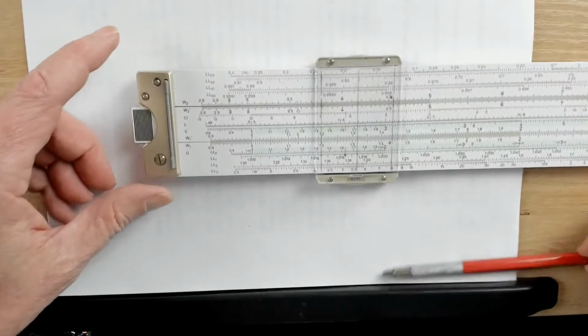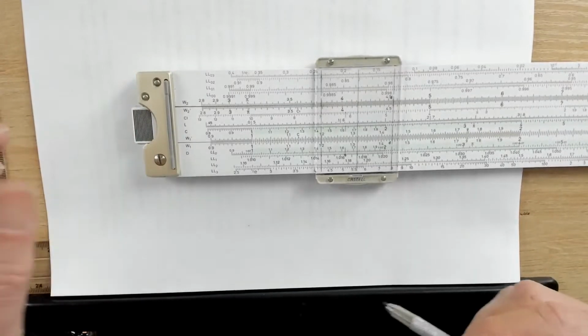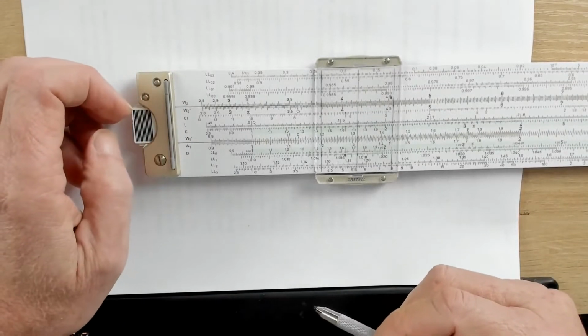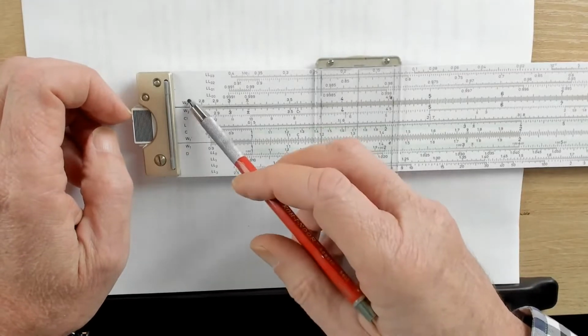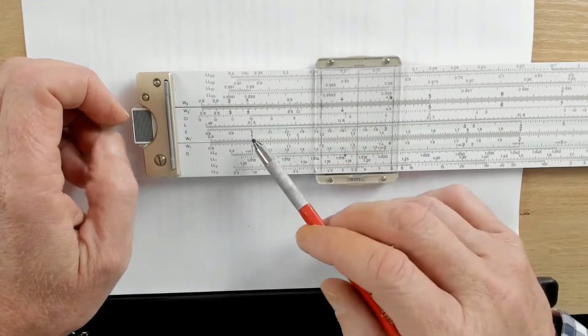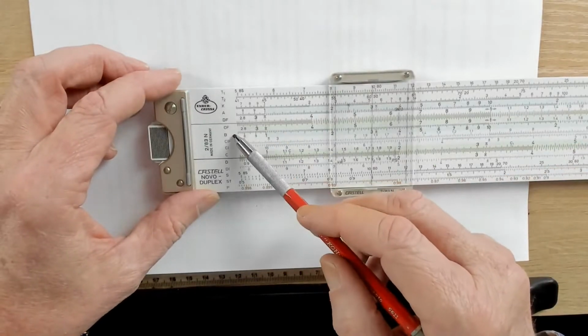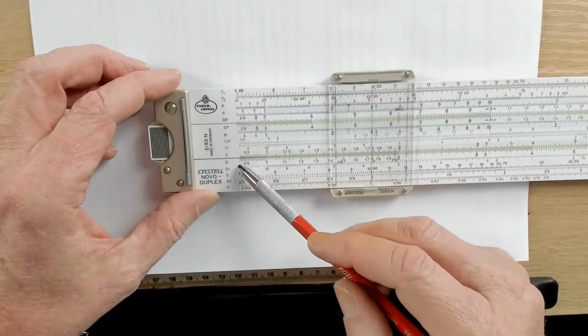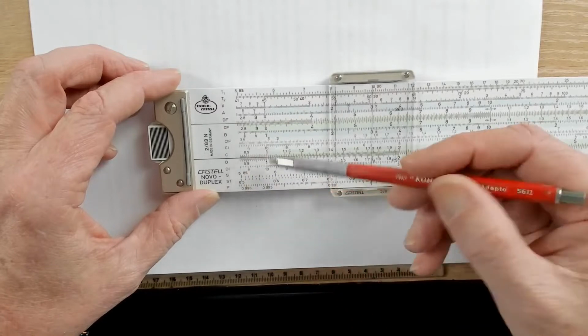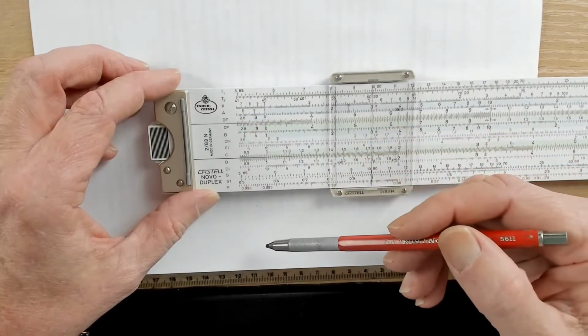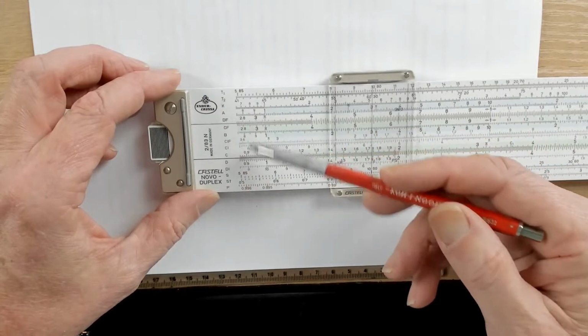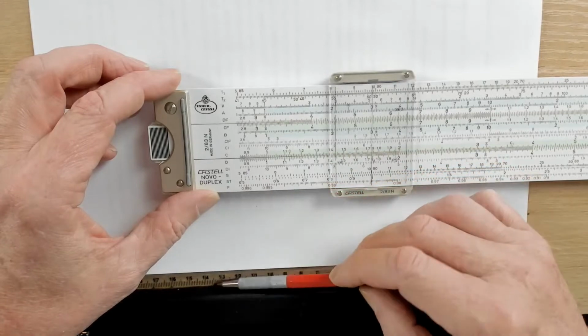The Faber-Castell also has 2 additional scales that you don't see on other slide rules, and that is these W scales. Now recall that when we talked about the AB scale here, we said that the AB scale was half the length of the CD scale, and as a result dealt with squares and roots. It was the relationship between squares and roots.